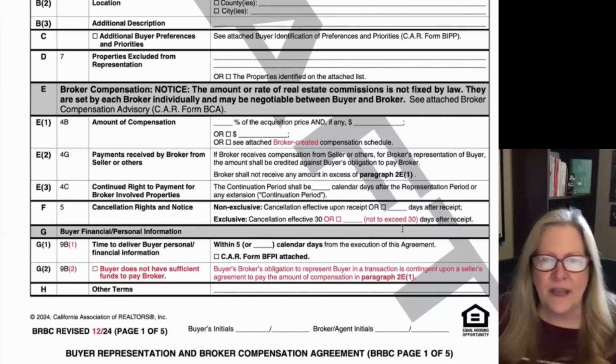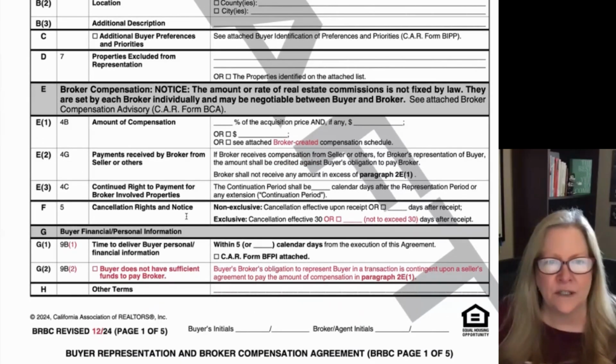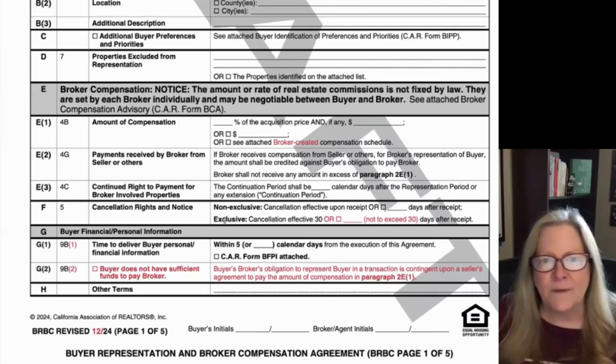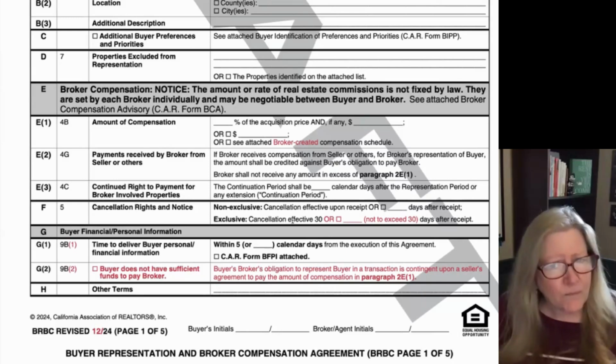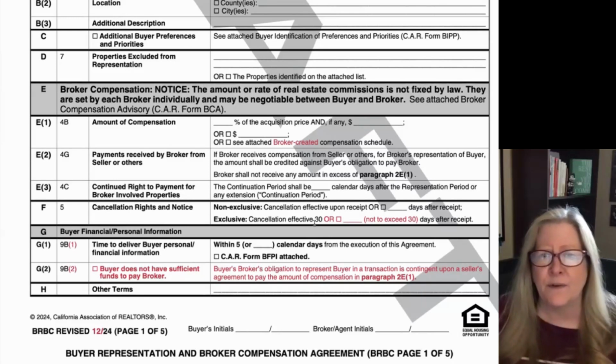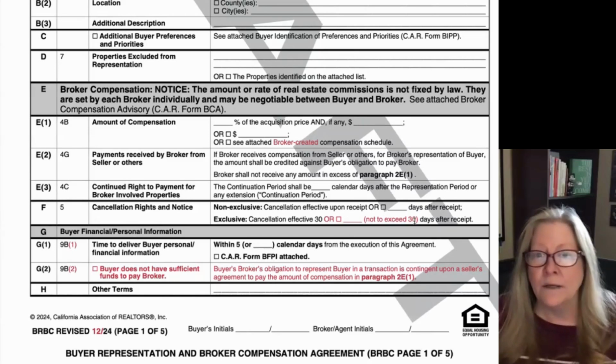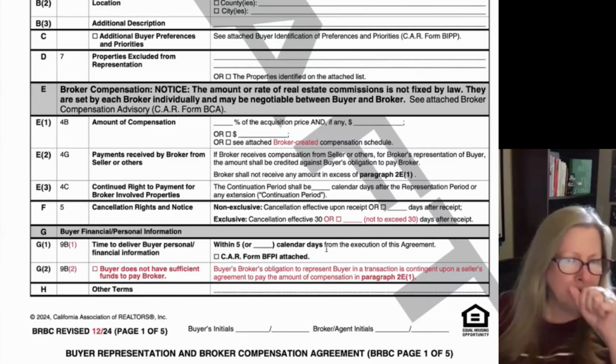Okay. The other thing that has changed on the BRBC, you'll notice here for cancellation purposes, if it's an exclusive, it used to be effective 30 days after receipt. Now the box can be checked and you can change that date to make it anywhere from immediately to not to exceed 30 days.